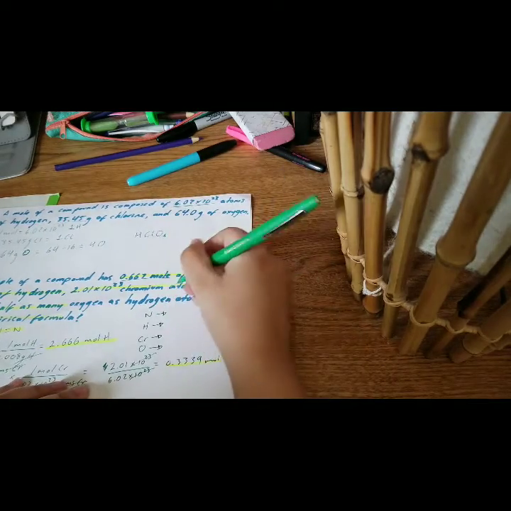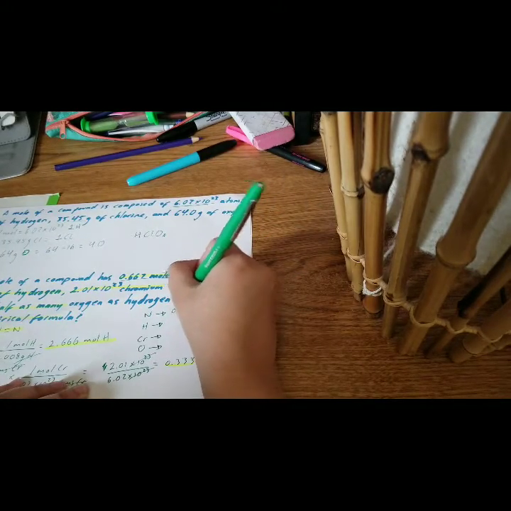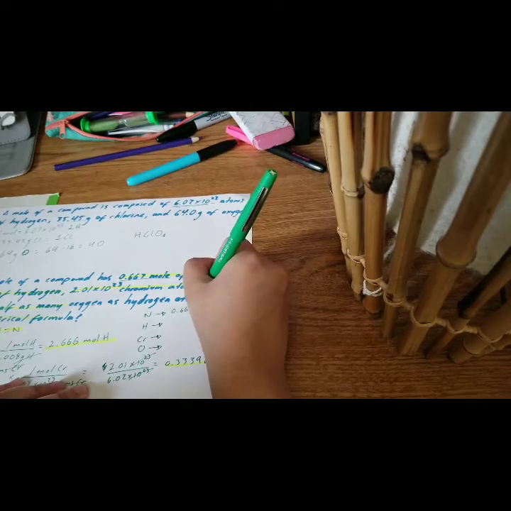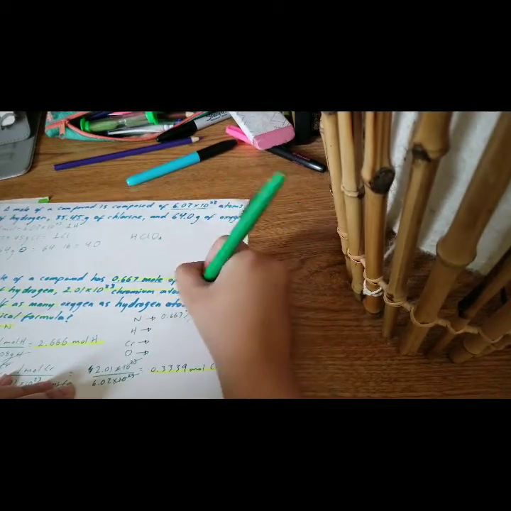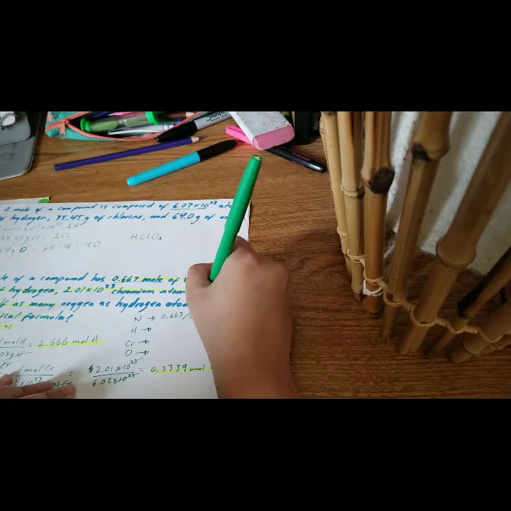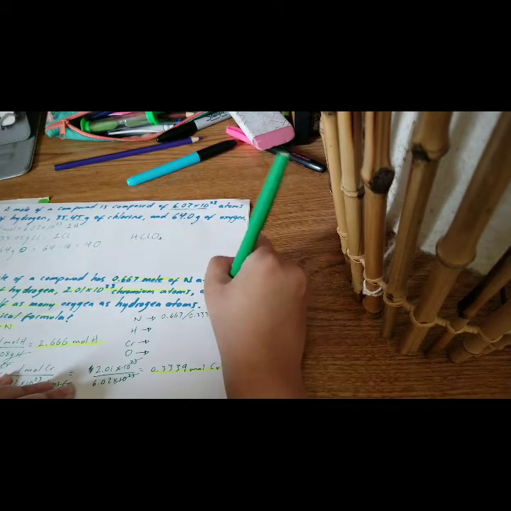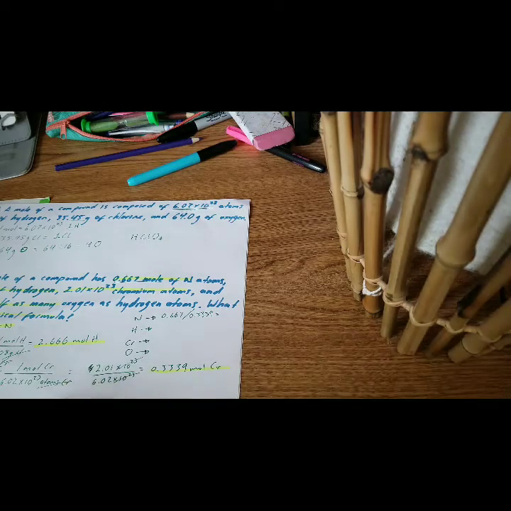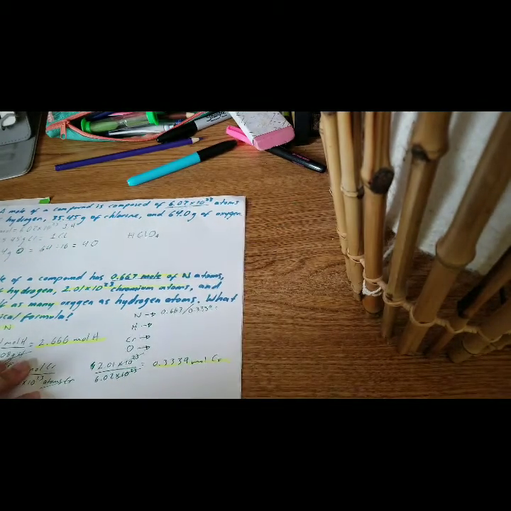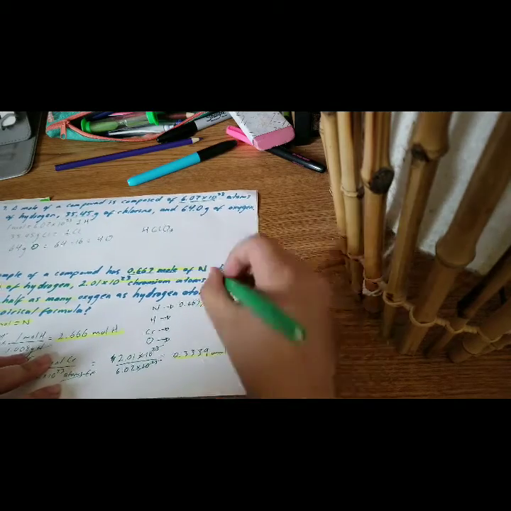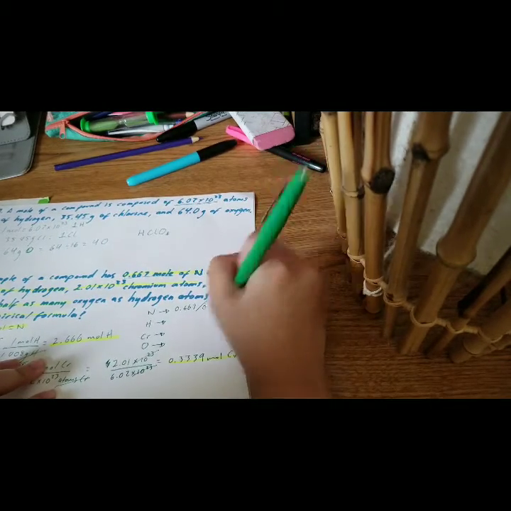For nitrogen, we take the number of moles, 0.66, divided by the least number of moles, which is 0.3339. You put this in the calculator and you need to get a whole number. So it is 2.